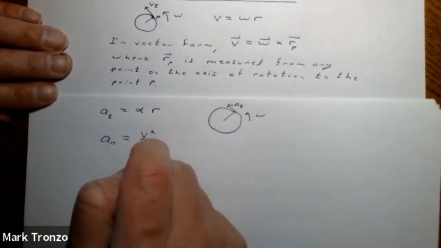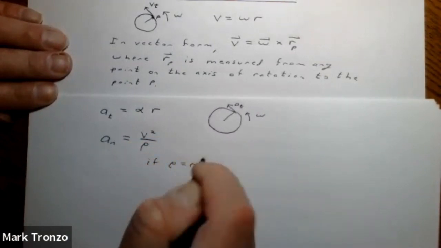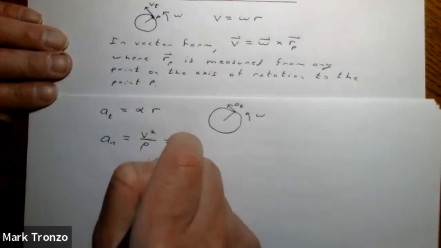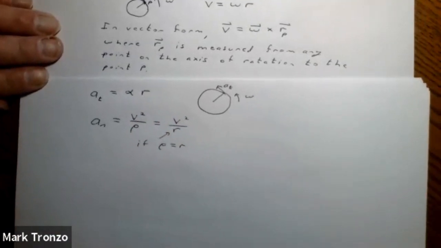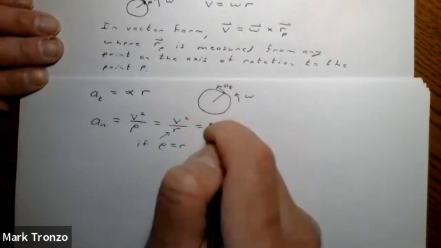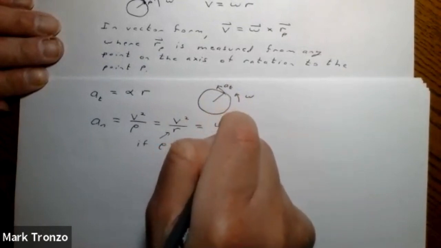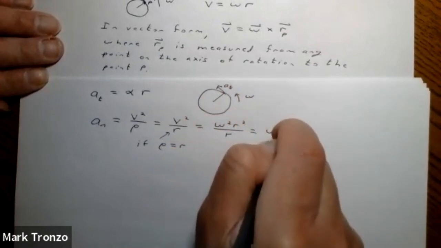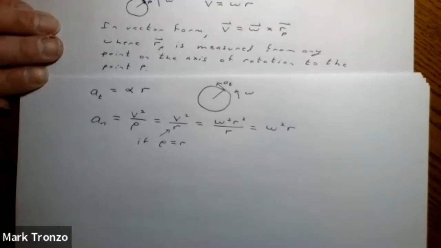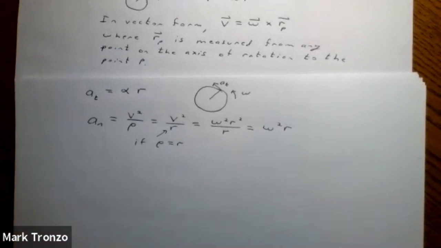Now if rho is just the radius, if it's something circular, then we can write it this way. And since the velocity is equal to omega r, this will cancel, so this ends up being omega squared r. So if we know omega, we can find the normal acceleration this way.